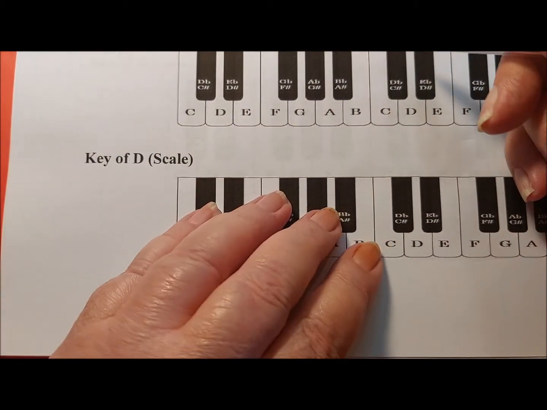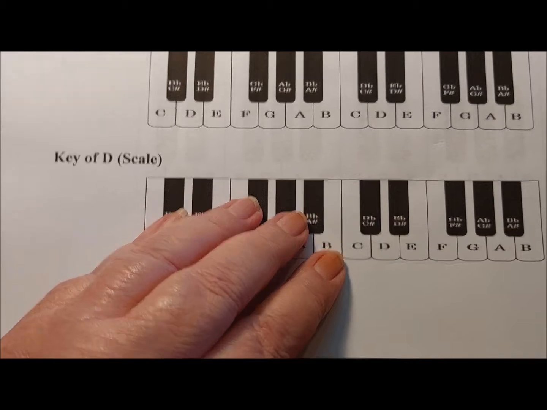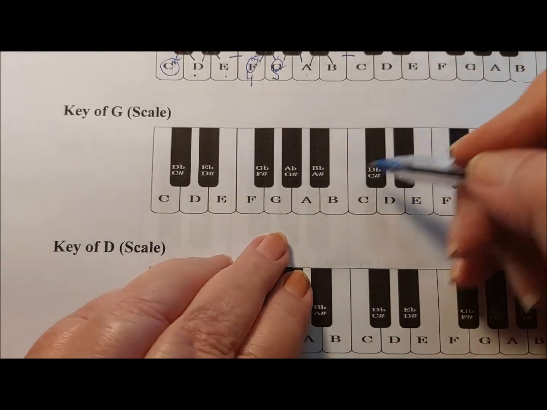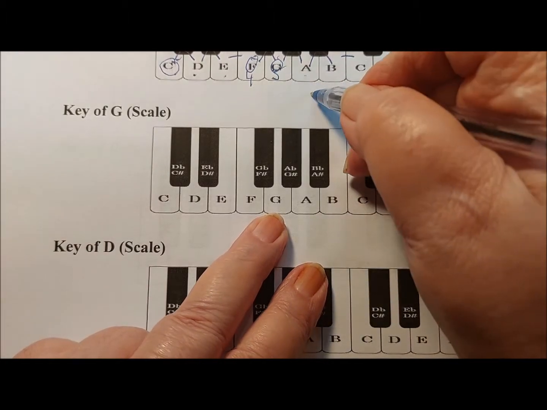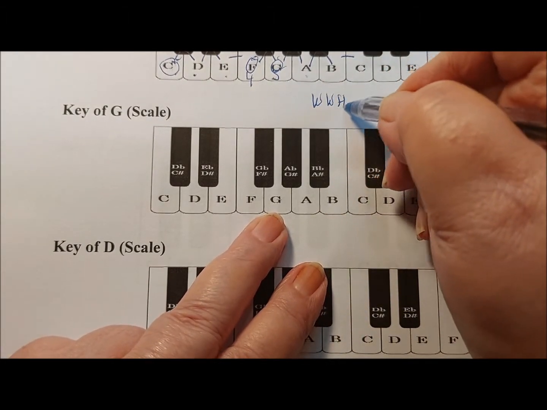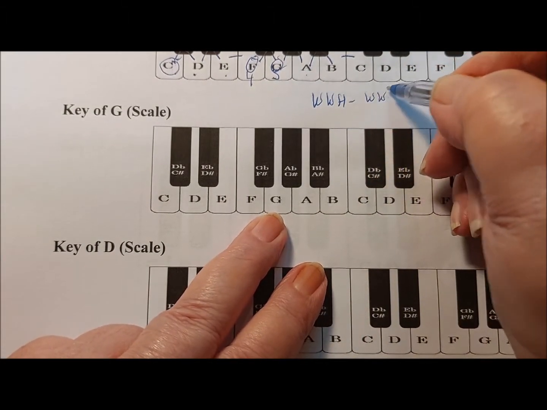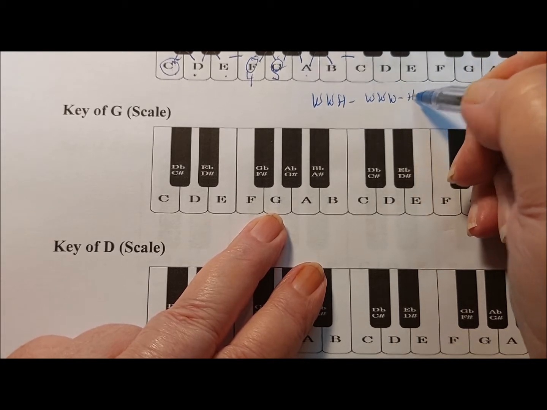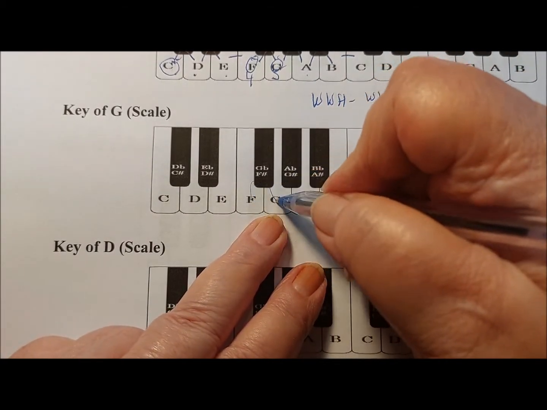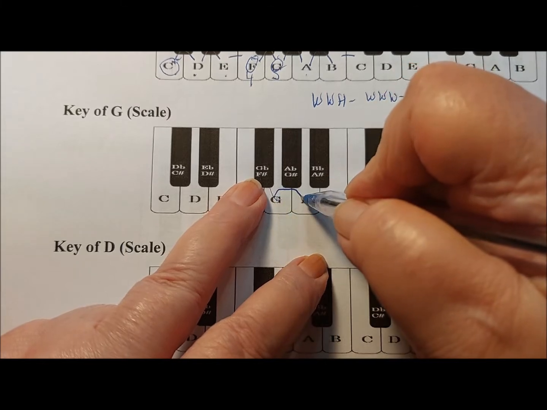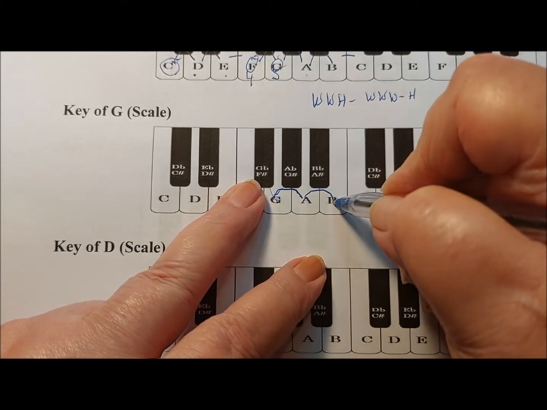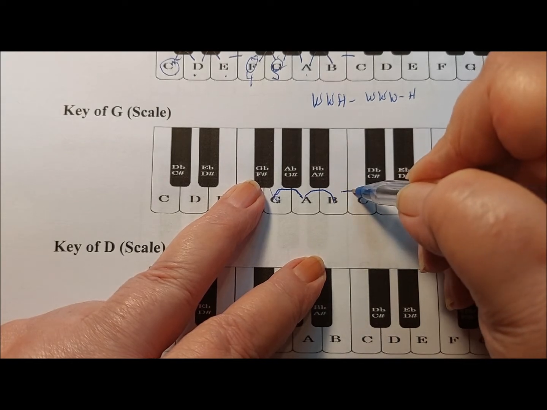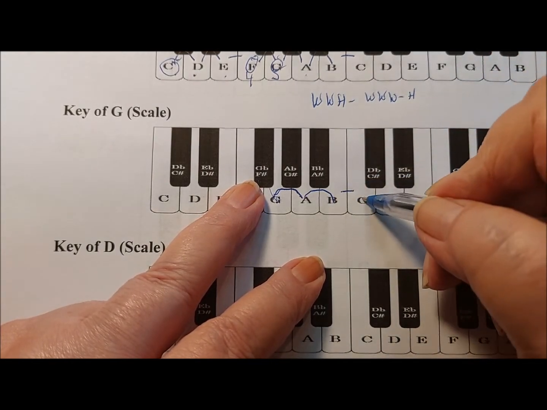Now, if we move it up to the key of G, so we're going to start on the G. We do the whole thing again. So, whole step, whole step, because we're starting on G, not F. Whole step, half step, whole step.